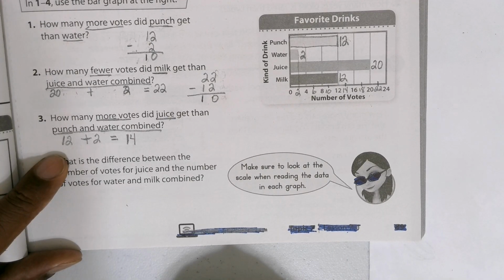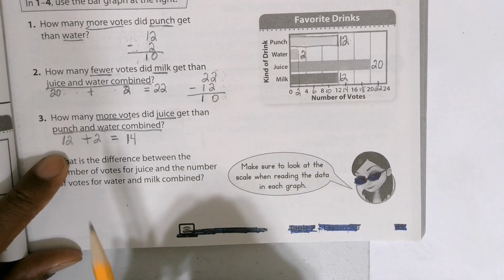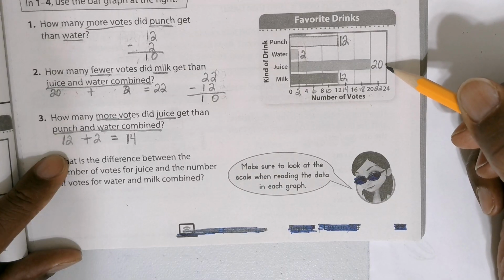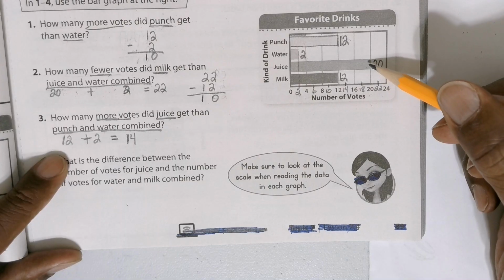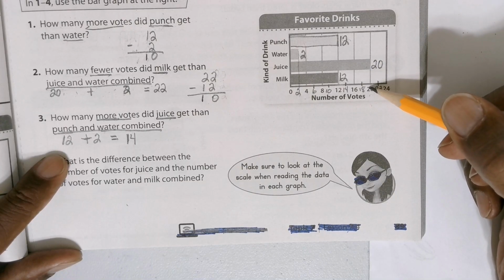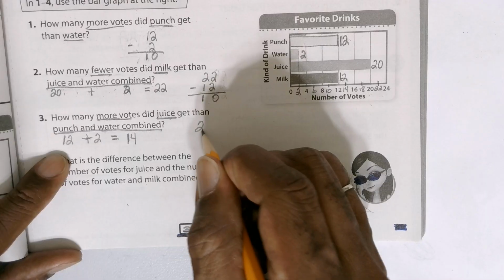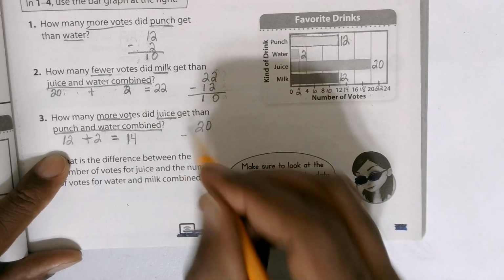Now it says how many more votes did juice get than punch and water combined? Well, let's look at juice. Juice got 20 votes. Come to the end of juice, come down, bam, right there, 20. So juice got 20 votes. And let's subtract the 14 from the 20.